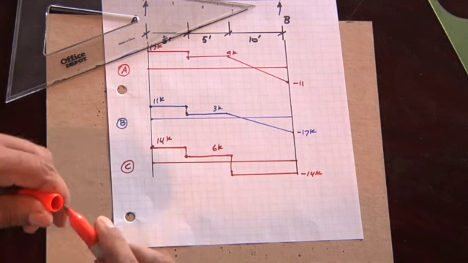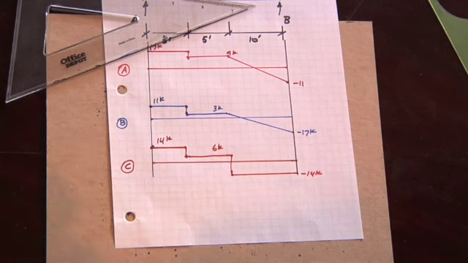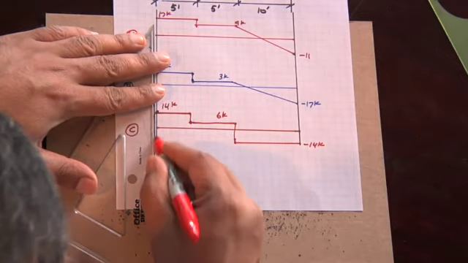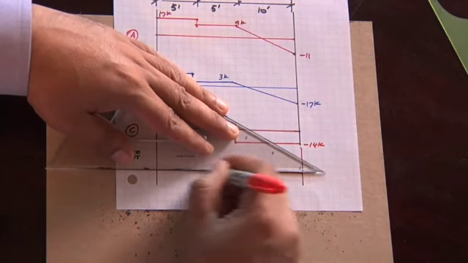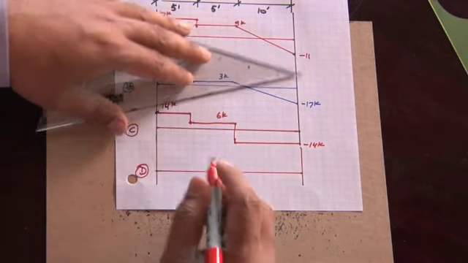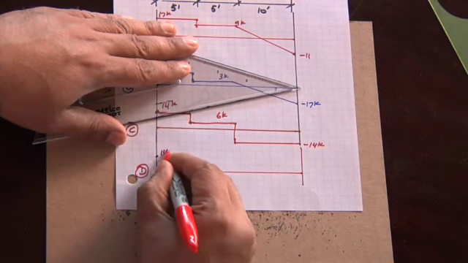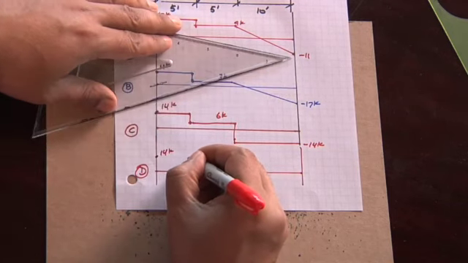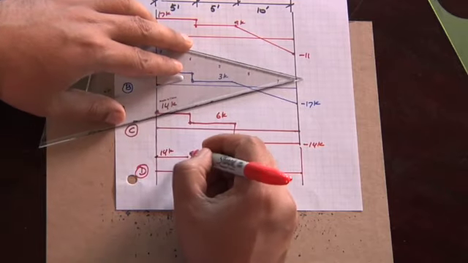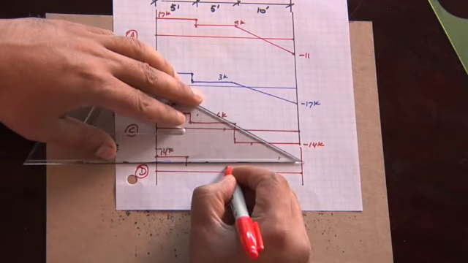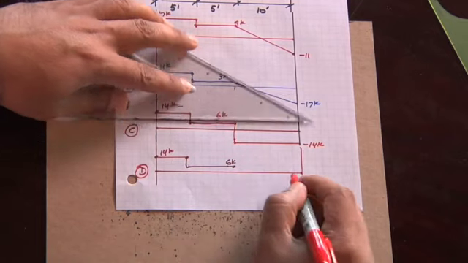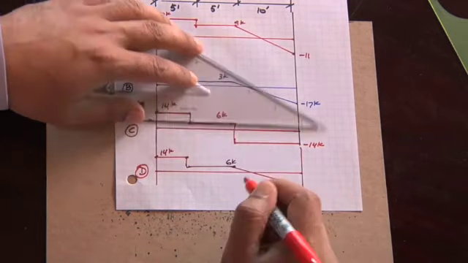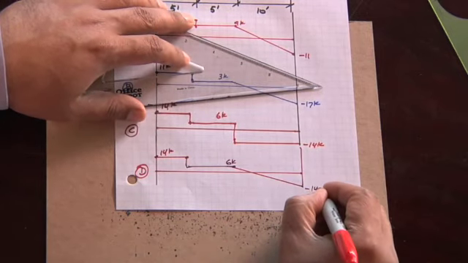That's your option C. Option D, I'll use red. Starts off at 14 kips, goes across, drops down, 6 kips, drops linearly to minus 14 kips.